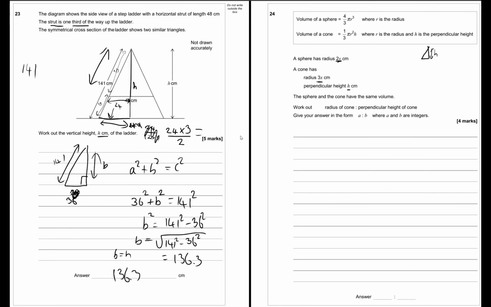Okay, so let's try to find out h. So we've got two equations and we know the volumes are the same, so we can set them equal to each other. So 4 over 3 pi r cubed is equal to the volume of the cone, which is a third pi r squared h. Okay, so the sphere has a radius of 2x centimeters, so we can substitute that in, and the cone has a radius of 3x centimeters, so we can substitute that in.